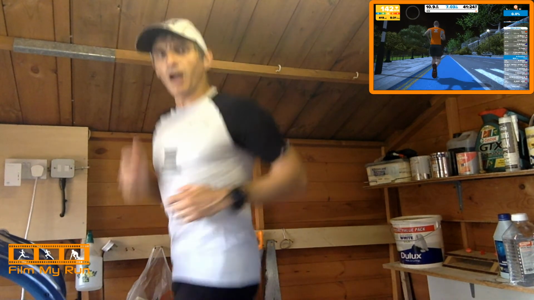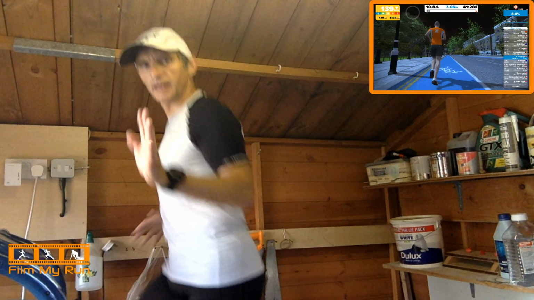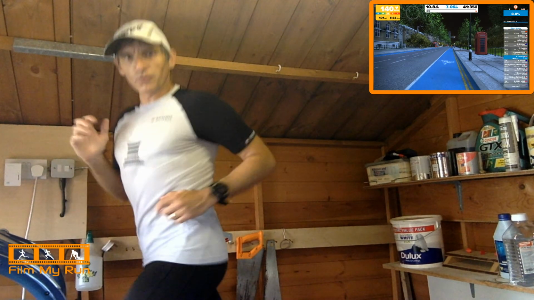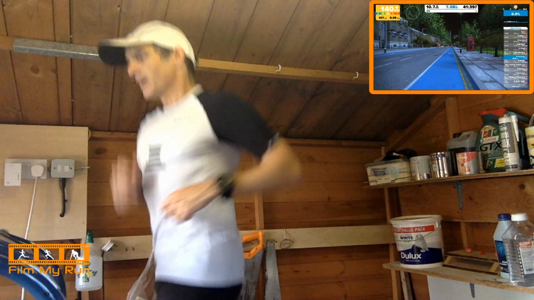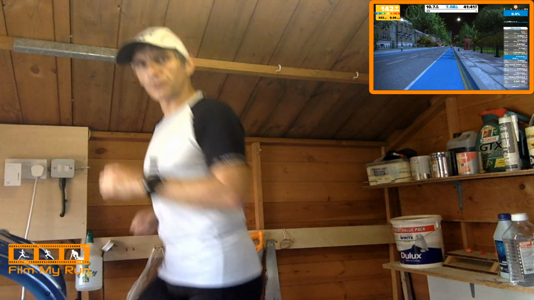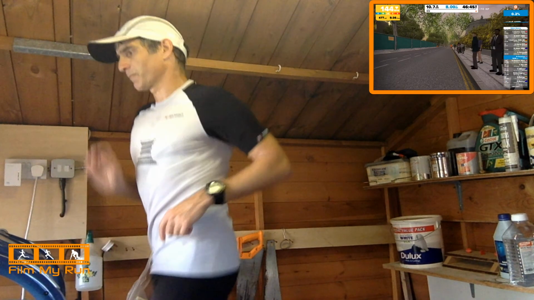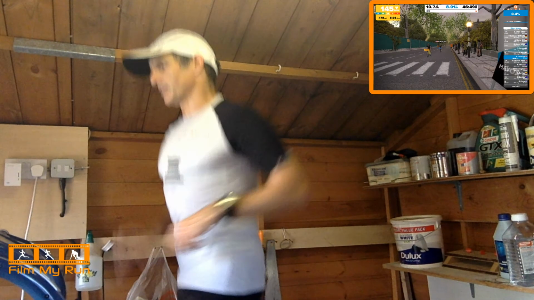Generally trying to keep my heart rate fairly low. Just want to keep it right in the middle there. That yellow colour signifies I'm right in the middle, zone 3, which is like a steady pace. We're not reaching threshold, we're not going anaerobic. 8 kilometres in, 47 minutes.